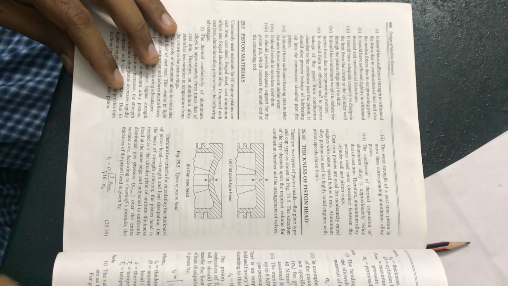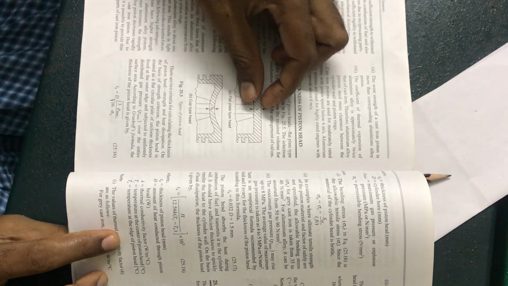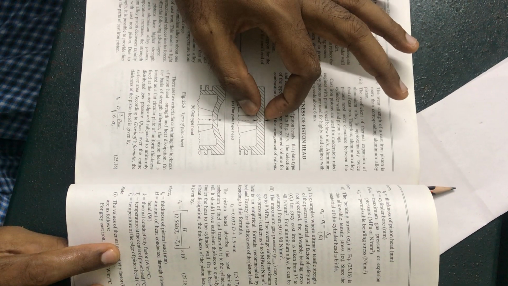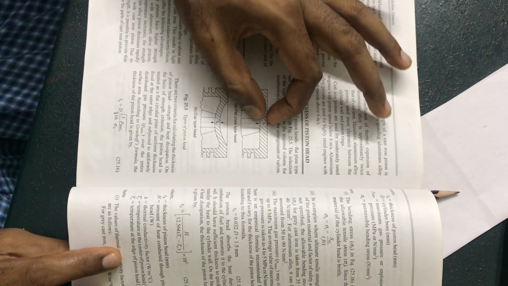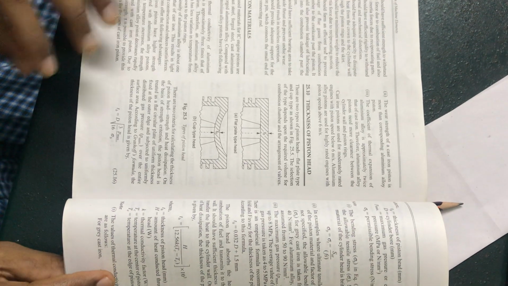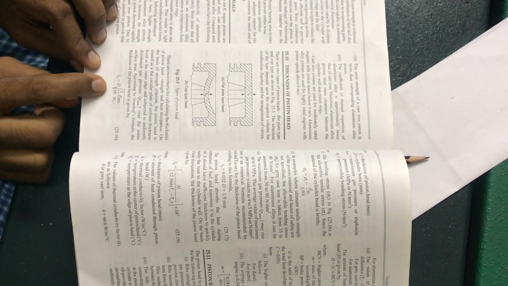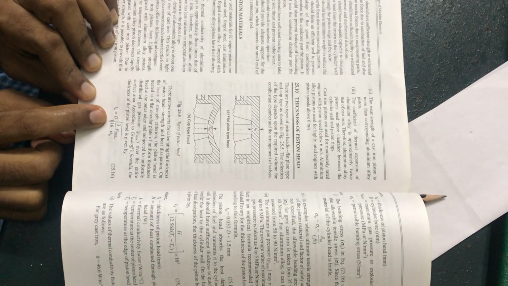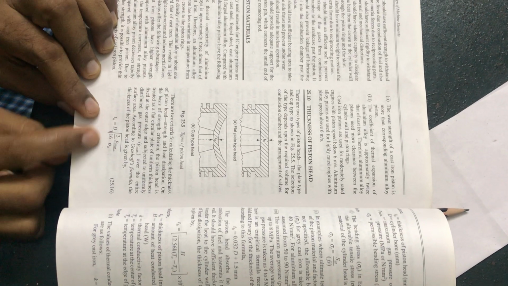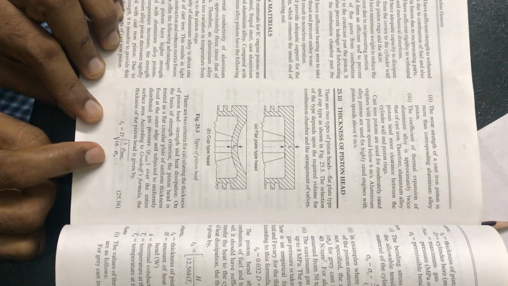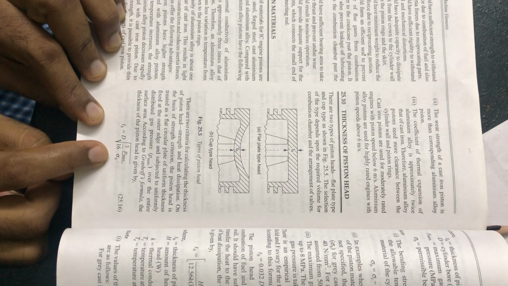First we will focus on piston head thickness. Piston head, this thickness. In two ways we can find out this thickness. One is through strength consideration. Through strength consideration we can find out the thickness.